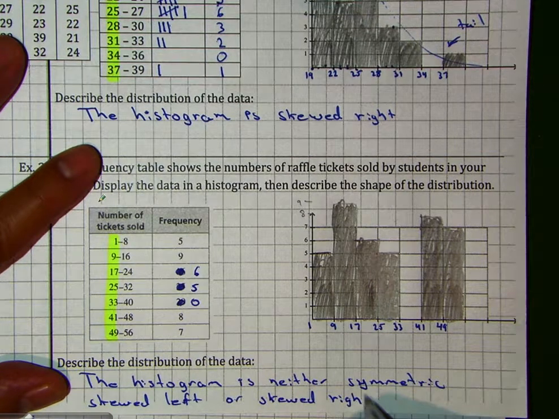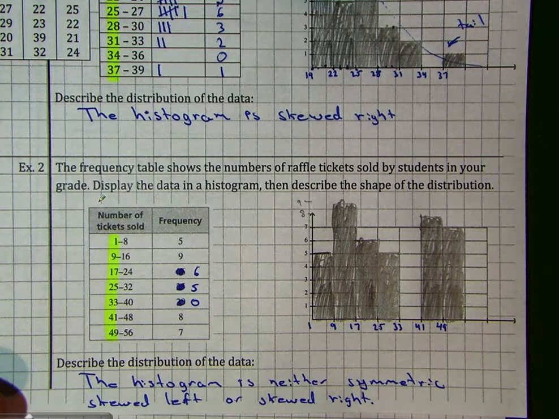So it doesn't fit any of those 3 categories. So let's move over to example number 3.